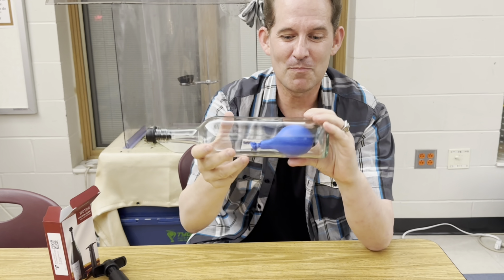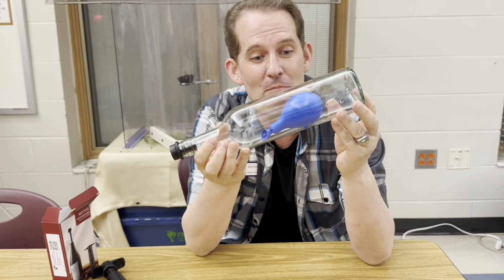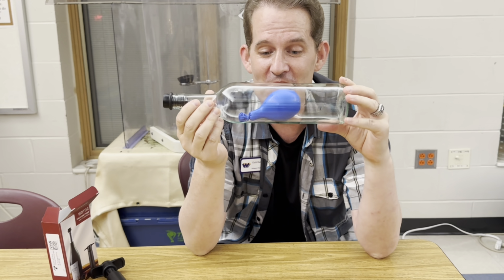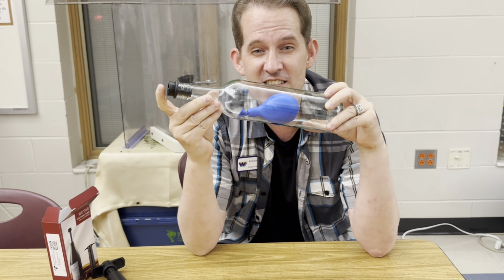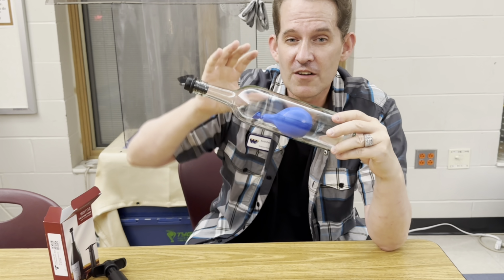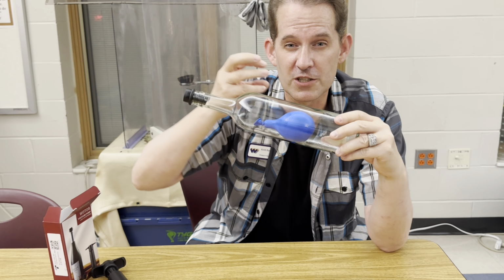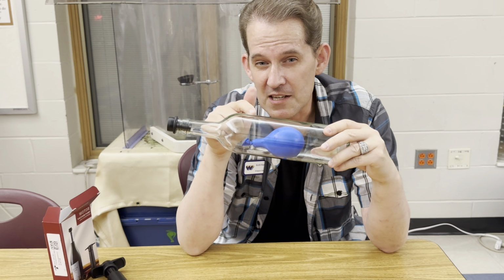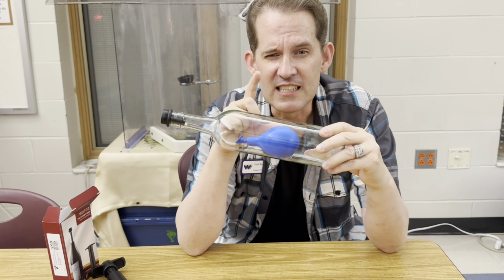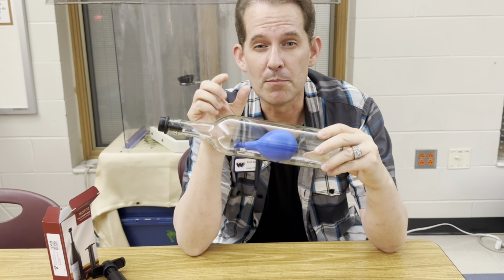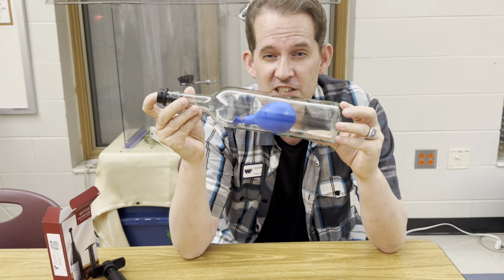Okay, at this point, you can definitely see that the balloon would not fit down the neck of the bottle. So if I press this little valve, then that will allow the air pressure outside the bottle to rush in. So if I increase air pressure in here, then I'm gonna decrease the volume of the air inside the balloon, and the balloon should get smaller. Check it out.